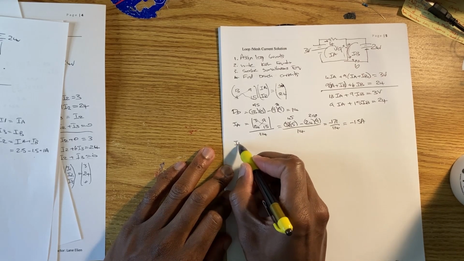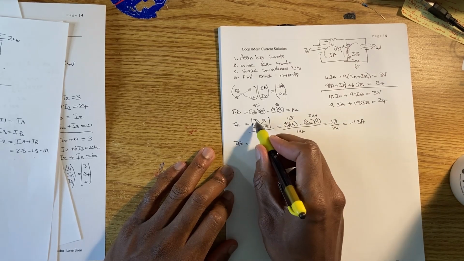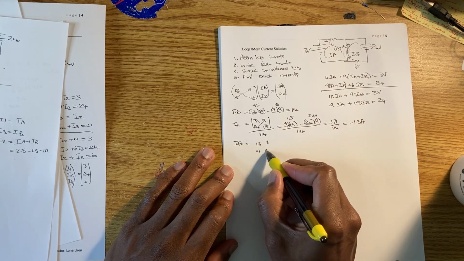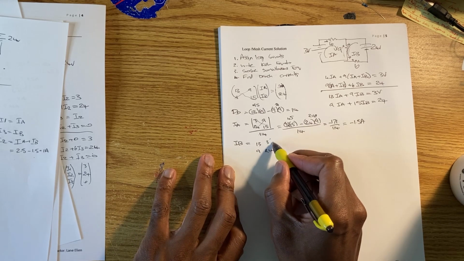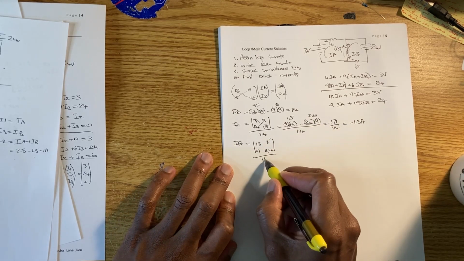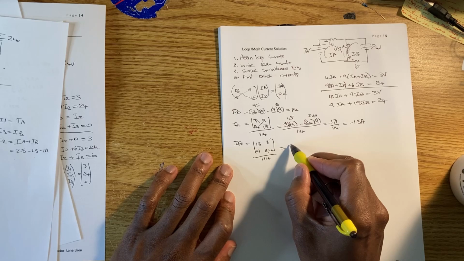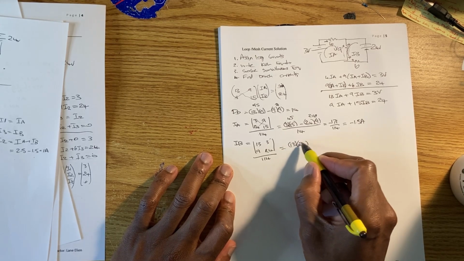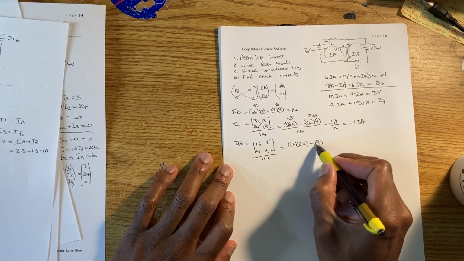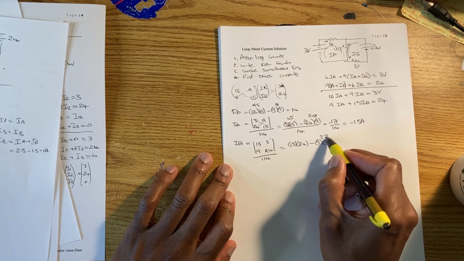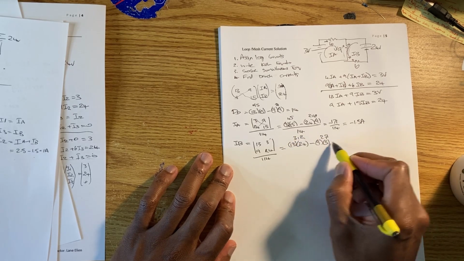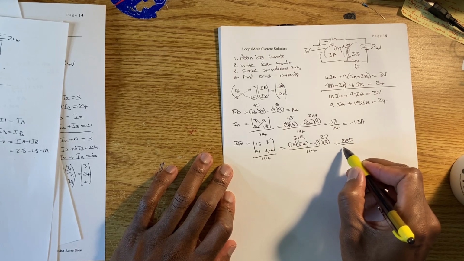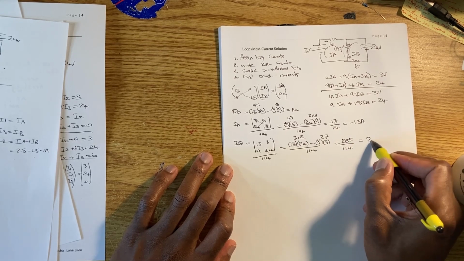Likewise, we can find IB. IB is going to be equal to, again, move the answer column to the second one. So we have 14, 9, 3, 24 over 114, which is equal to 14 by 24 minus 9 by 3, which is 336 minus 27, and that gives us 285 over 114, which is 2.5 amperes.